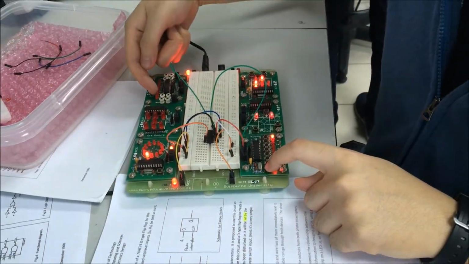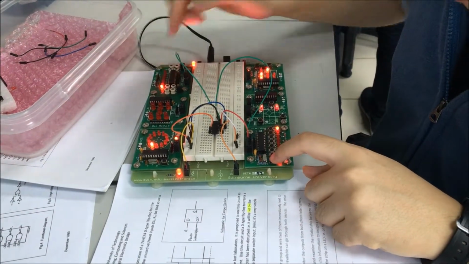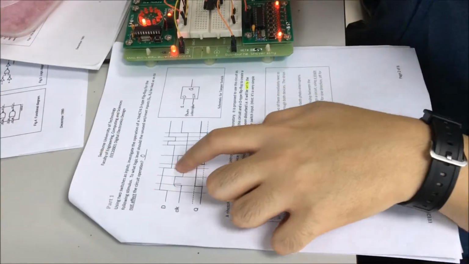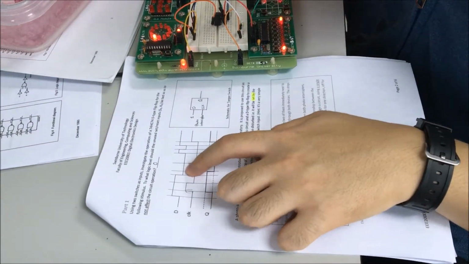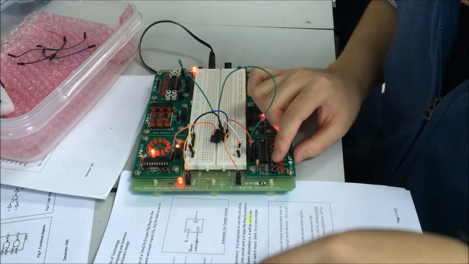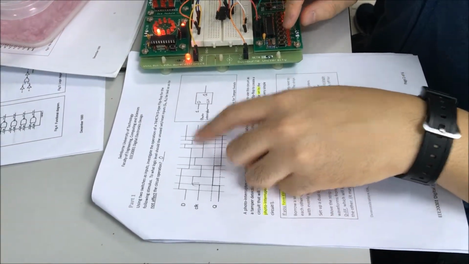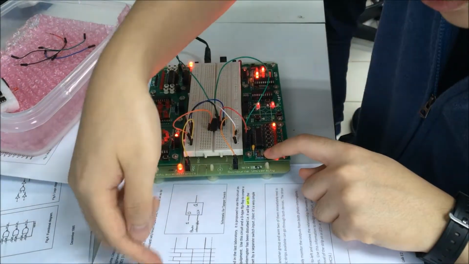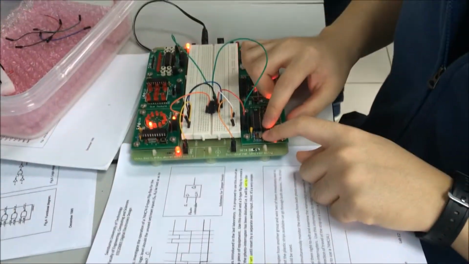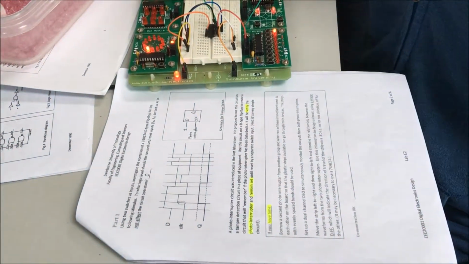So to confirm this timing diagram, first we have D as 1. As you can see, the bulb does not light up. Once you have clock as 1, the bulb lights up. And then when D is 0 and the clock is 1, the LED will turn off as predicted. Now, once the input is 1 again and the clock is 1, the LED lights up. This proves that our timing diagram is correct.